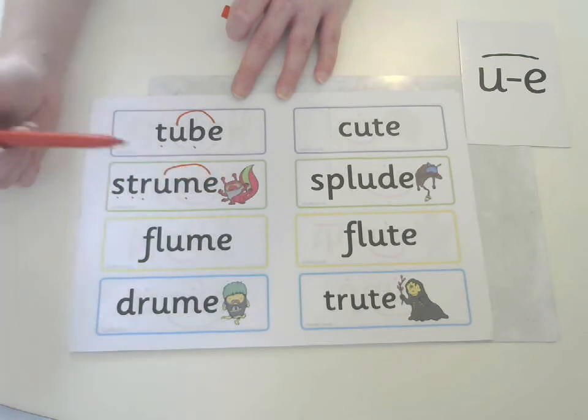Remember, if it's got a monster, it could be oo or u, and you can be right either way because it's nonsense, so there's not a right way to say that.